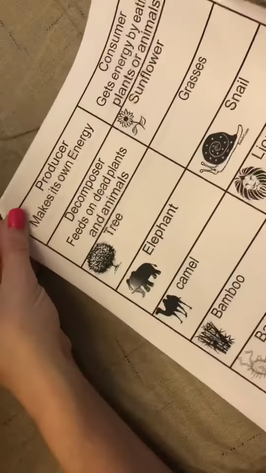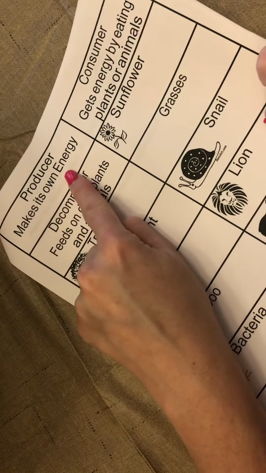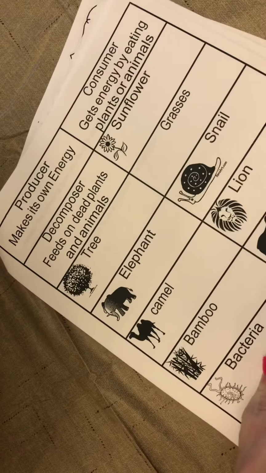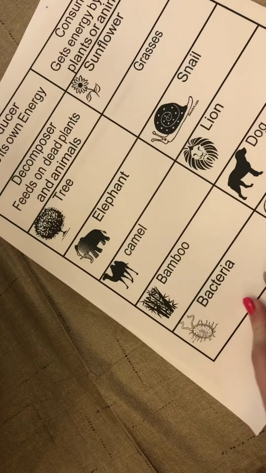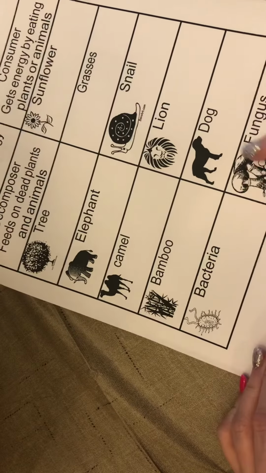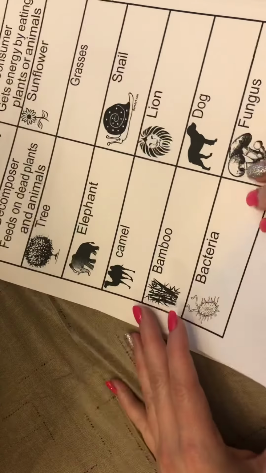On this one here, it gives you examples. Producers make their own energy. Decomposers feed on dead animals. I'm assuming she wants you to just go through and sort those again, okay? So there's that, and she may have more information on her Google Classroom. I apologize, I haven't gotten that far yet this morning. I want to make sure to get these videos made, but there's that.